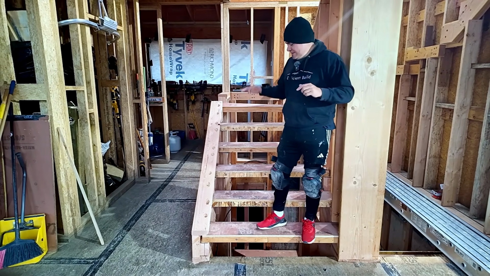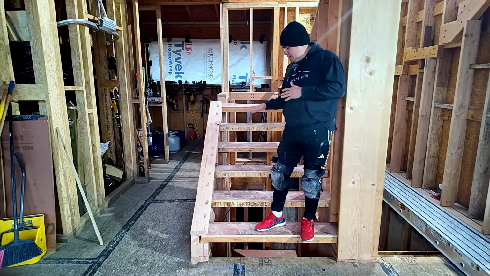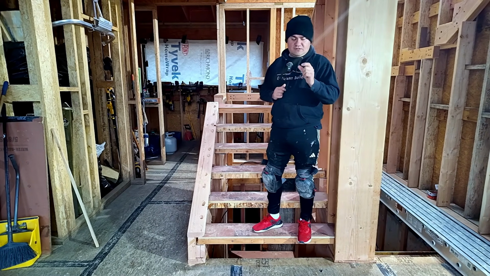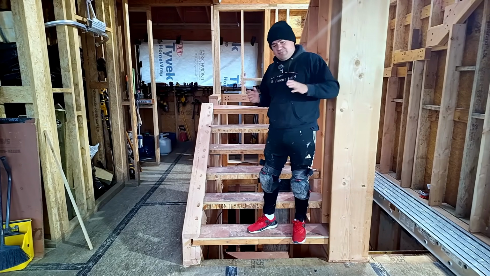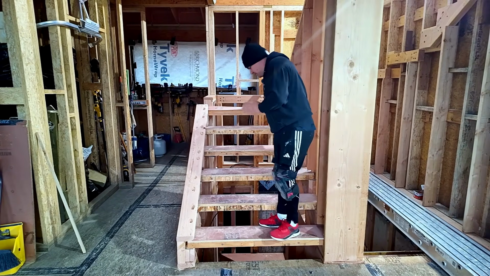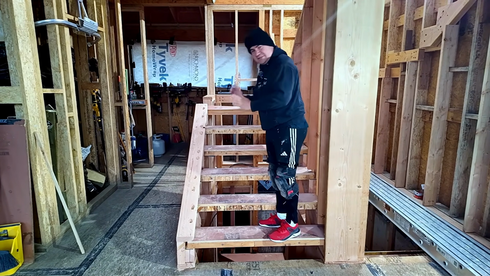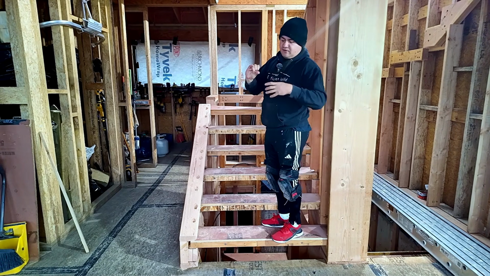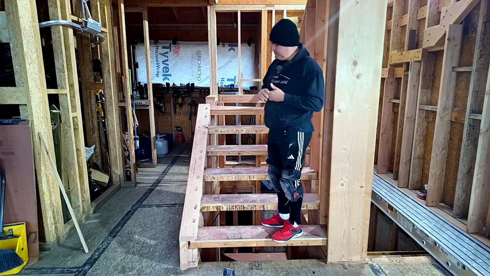The difference between these steps and the ones downstairs is that we are actually centering the steps in between the stringers, and that's giving us 3/4 inch at the front, 3/4 inch at the back, so that when we wrap it around and you look perfectly from above on the steps, they don't have any gaps, because by code we need to have 4 inches of space in between steps maximum.